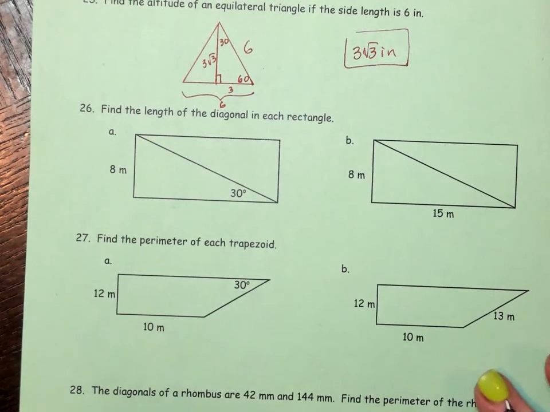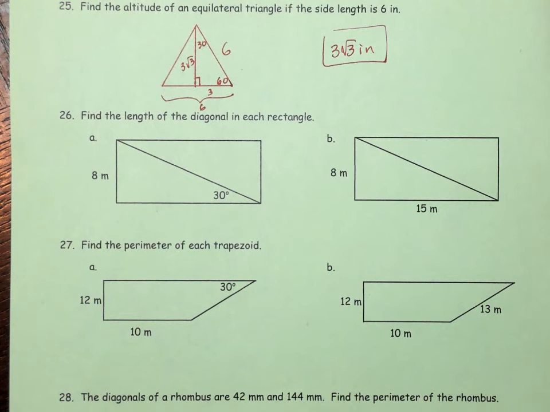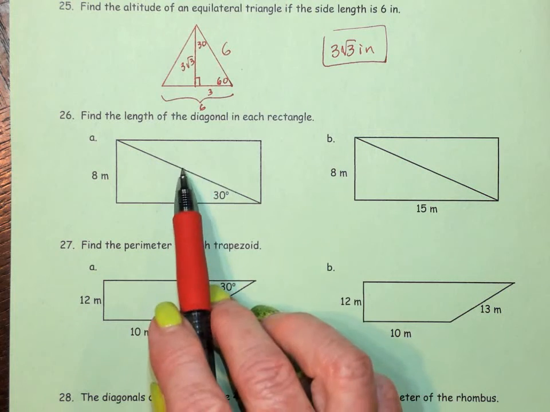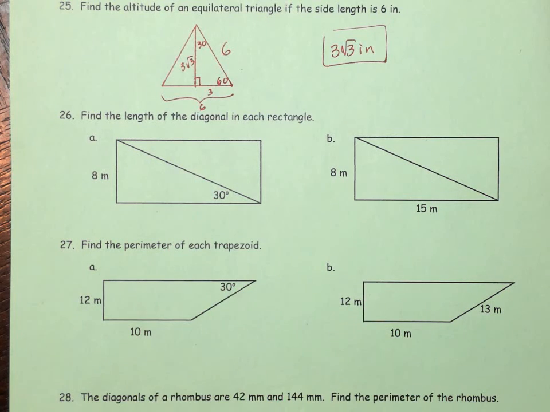Next two. Gosh, those rectangles look to be exactly the same size. I copy and pasted them, changed a few things around, but they're not. We're going to look at them very differently. We've got to find the length of the diagonal in both.